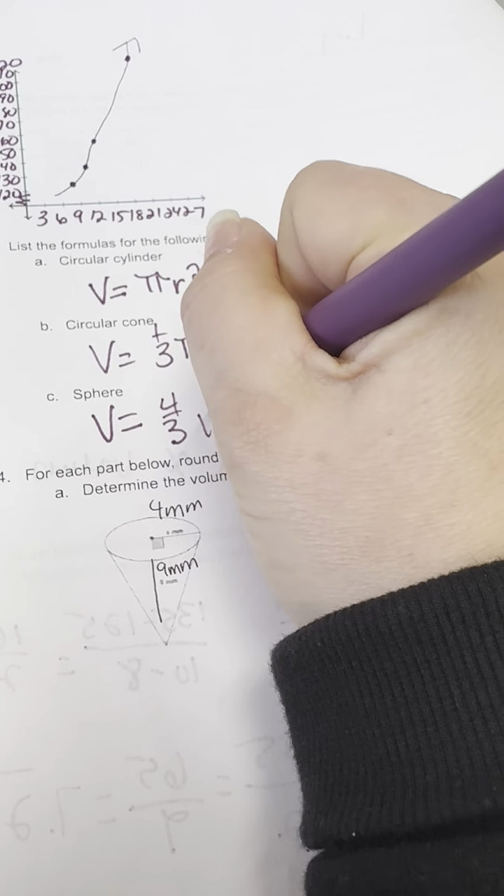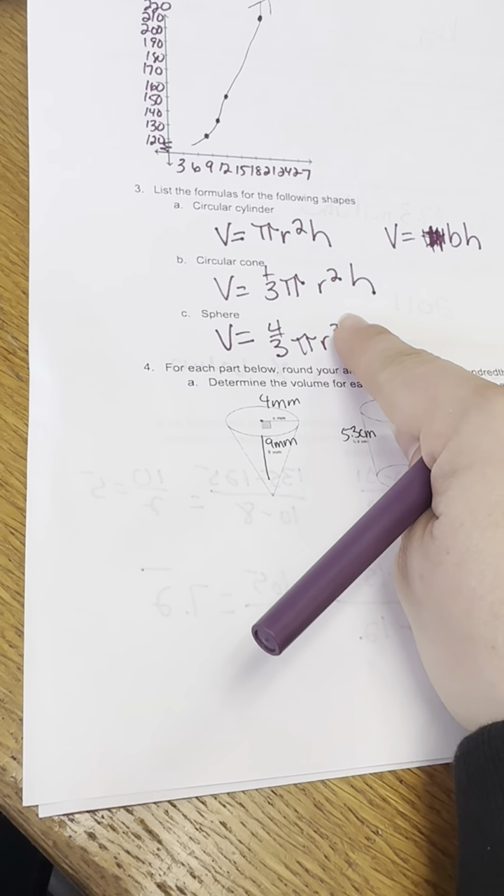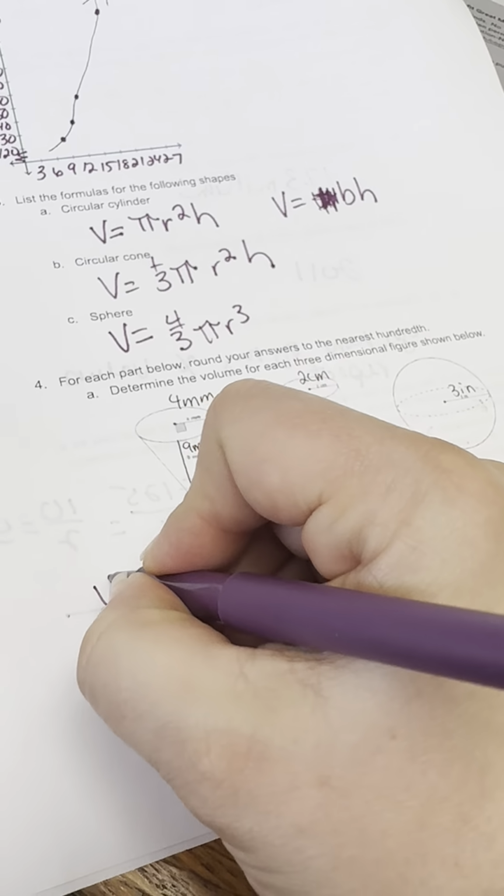All right, so here we have a cone. So we're going to look up our cone formula. So we have volume equals 1/3 pi r squared h. And then we can just substitute in these values. So I have volume equals 1/3 times pi, my radius is 4, times my height, which is 9.